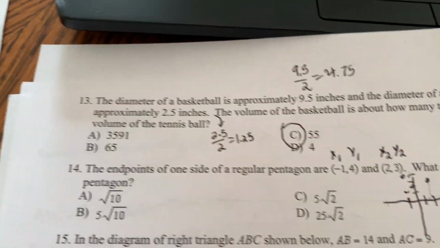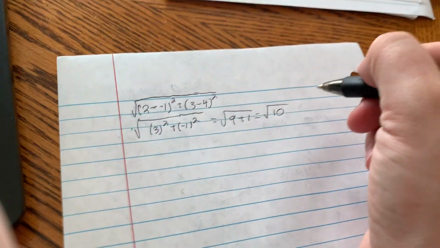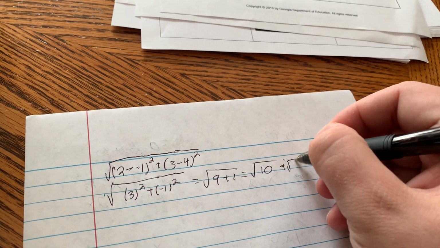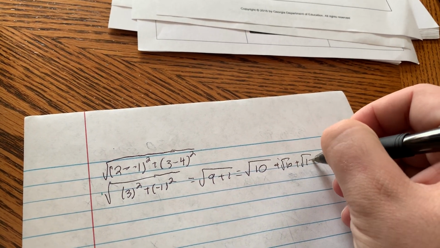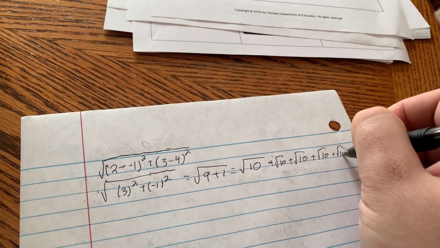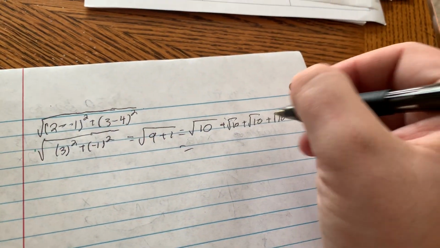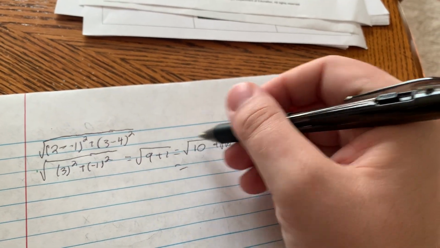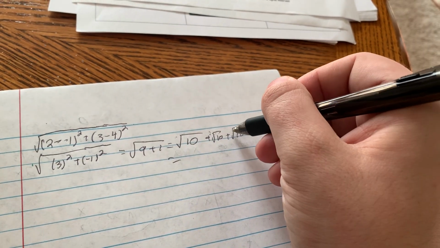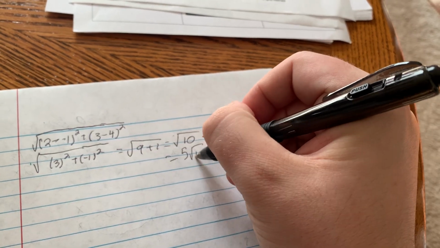Pentagon, a regular pentagon, all the sides are equal. So all the sides are square root of 10. There's 5 of them since it's a pentagon. So I would just add this 5 times, which would give me, again, if we go back to our radicals from last year, there's a pretend 1 out in front of all these, so I would just add the numbers out in front. 1 plus 1 is 2, plus 1 is 3, plus 1 is 4, plus 1 is 5. 5 square root of 10.